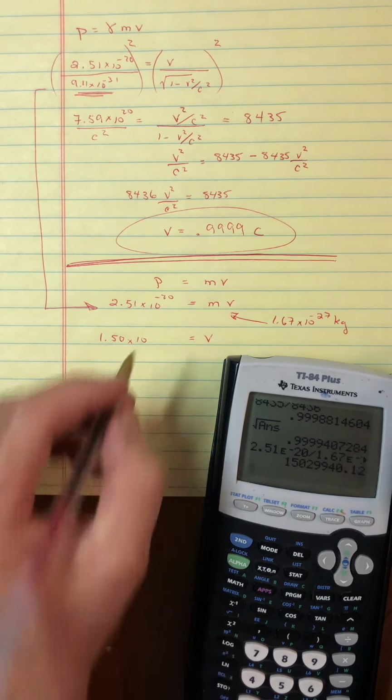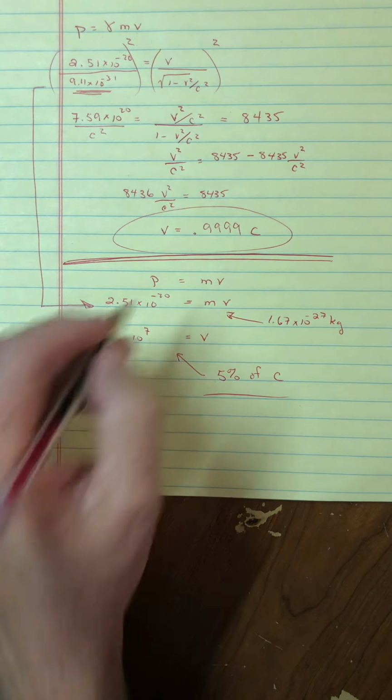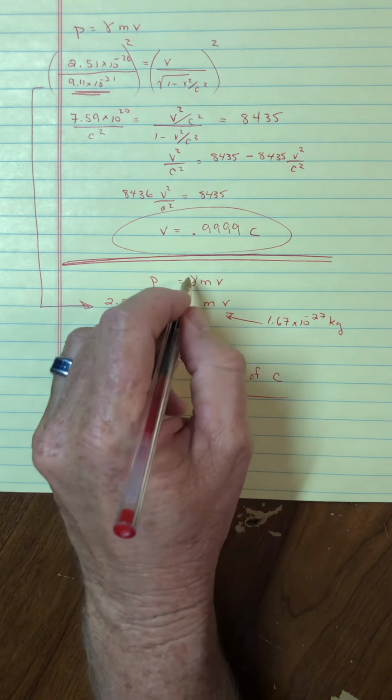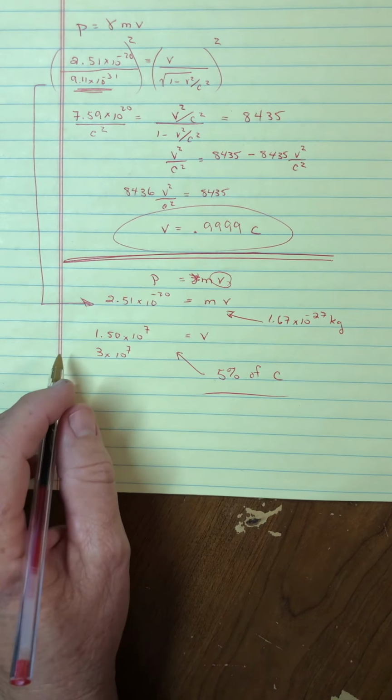And that's definitely less than 10% the speed of light. 3 times 10 to the 7th is 3%. Looks like we're half of 10%. So this is roughly 5% of c, which justifies that we can set gamma pretty close to 1, which justifies us getting a speed.